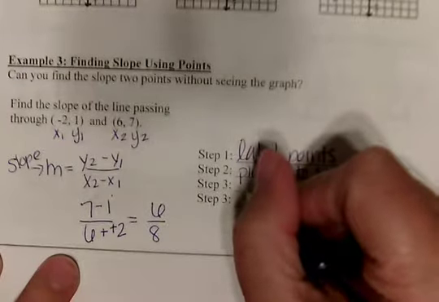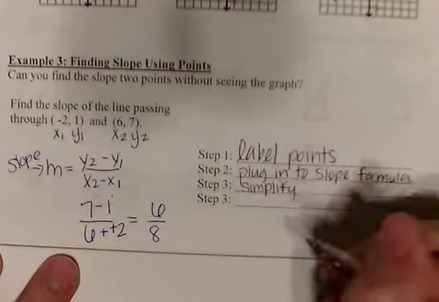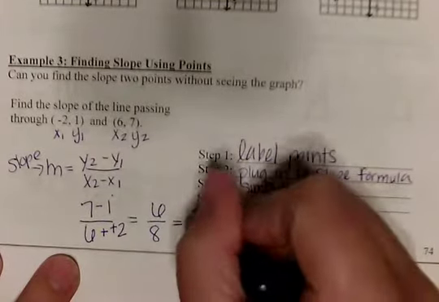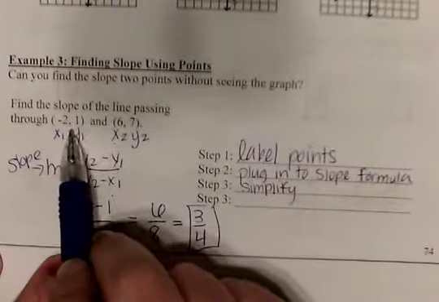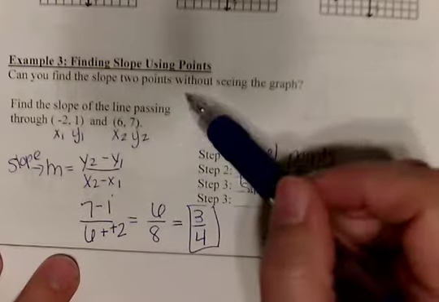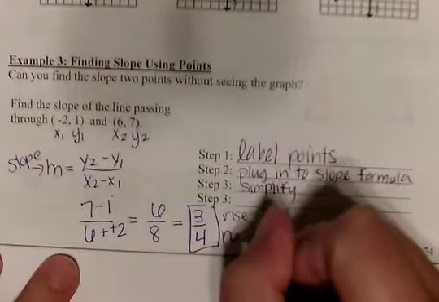So step 3, we simplify. 6 eighths simplifies into 3/4. So the slope of this line, if we plotted these 2 points on a graph, it would be a rise of 3, and a run of 4.